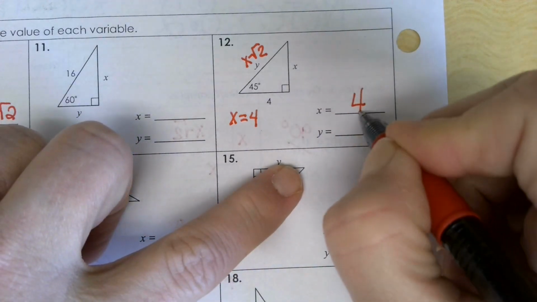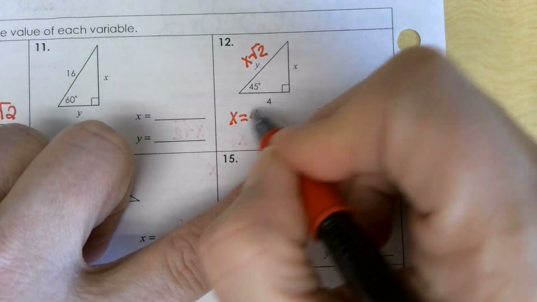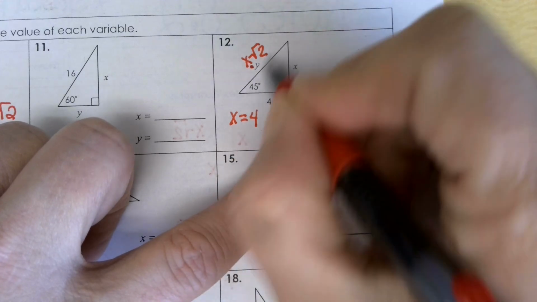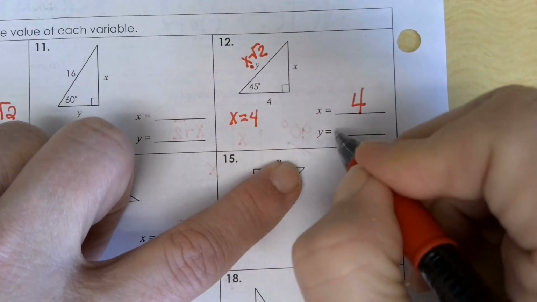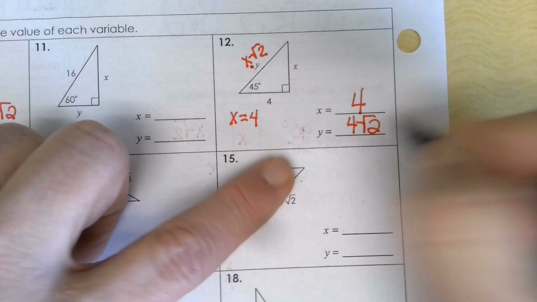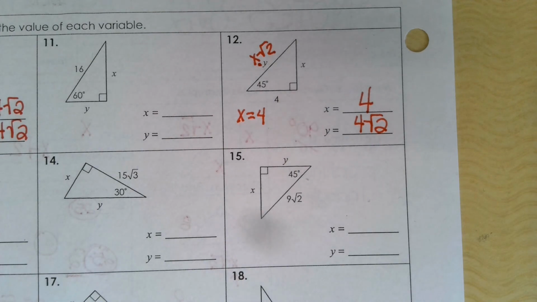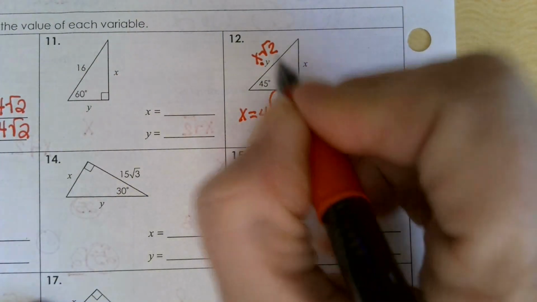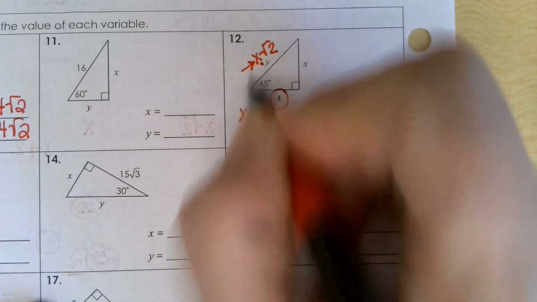So x is 4. And so that means whatever x is, I'm going to put it right here. There's no work to do when they give you the x. My answer for y is 4 radical 2. There was no work to do at all, because whatever number is here is the number that goes there.